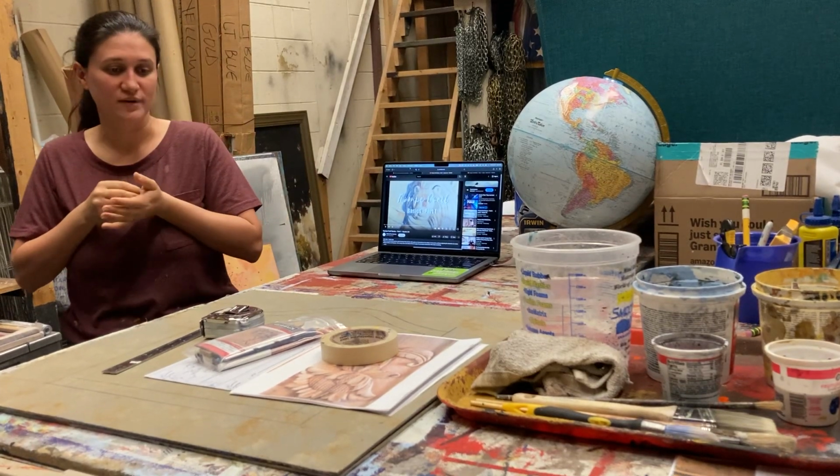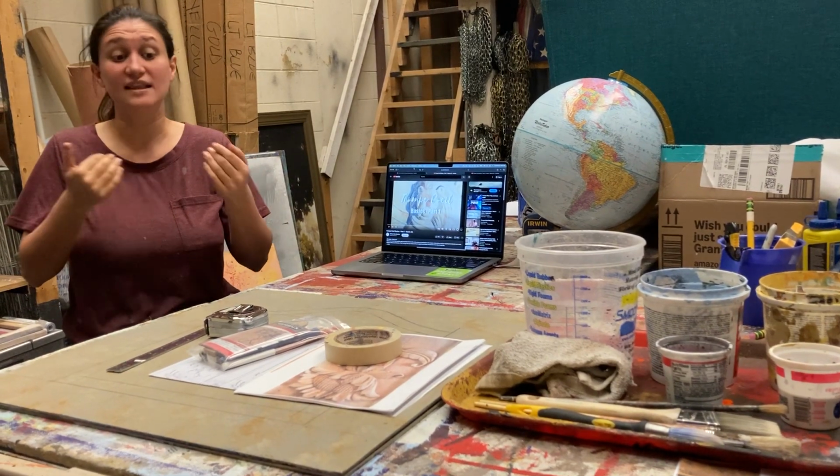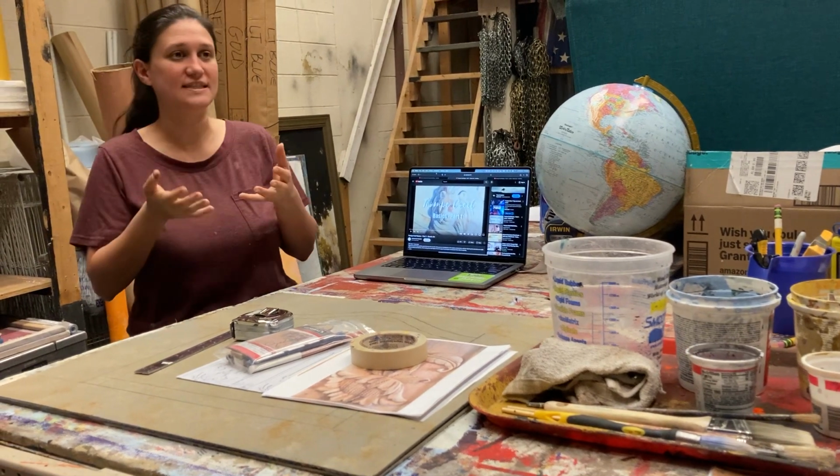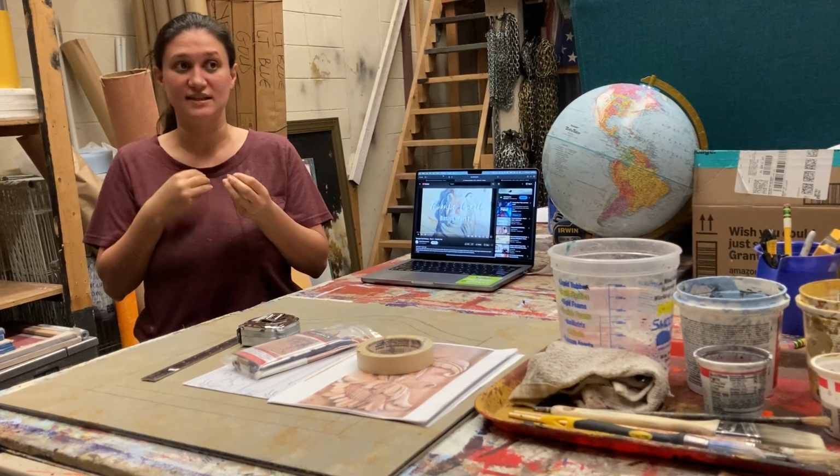So that's what we're doing. The way we do that is with highlights and shadows. That's kind of it, right? That's how we trick the eye. That's how we see in dimension, is through highlights and shadows.